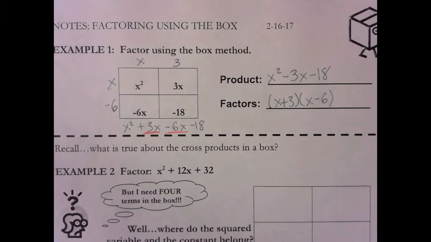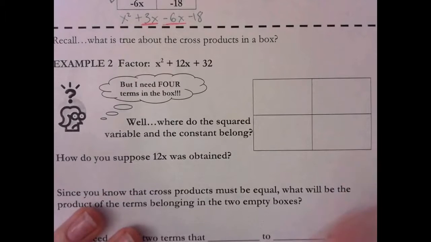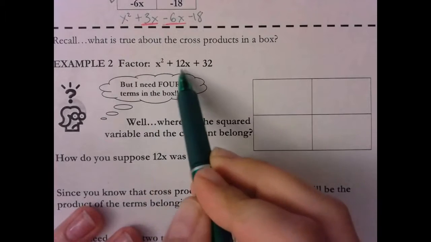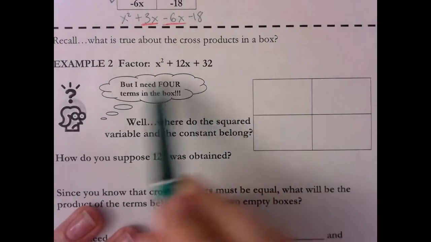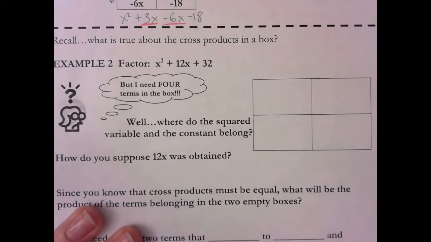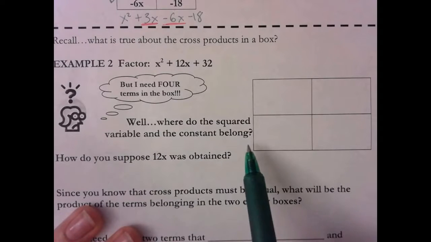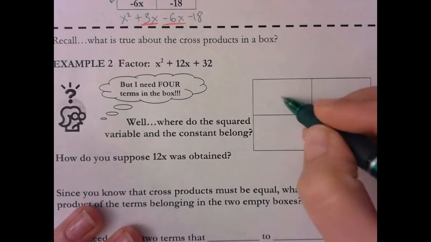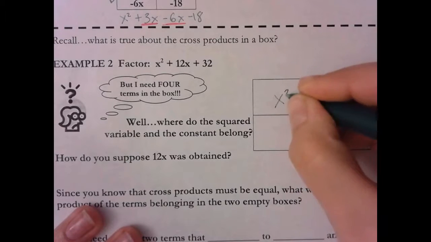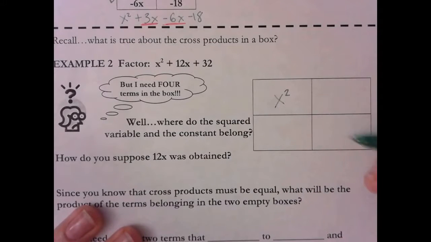Today, we're taking it a step further. For example, we need to factor x squared plus 12x plus 32. Oh no, but I need 4 terms in the box. So first start with, where do the squared variable and the constant belong? We said yesterday the squared variable goes in the top left box, so x squared, and the constant goes in the bottom right.